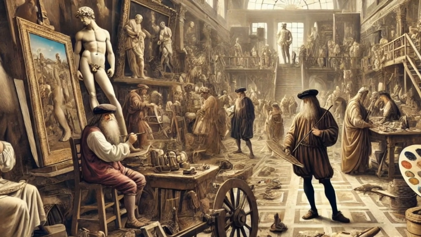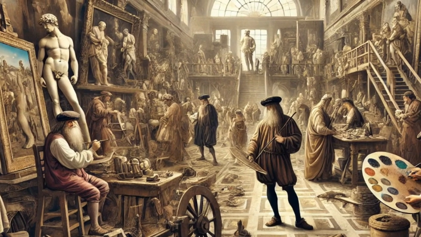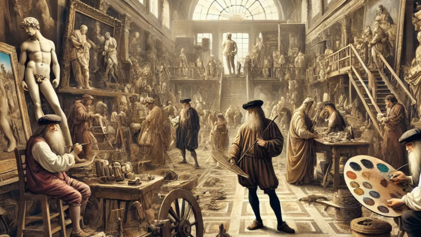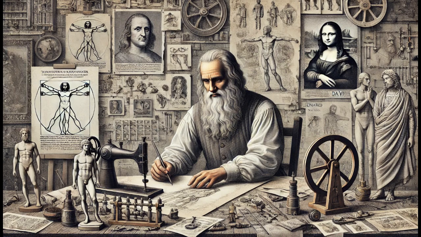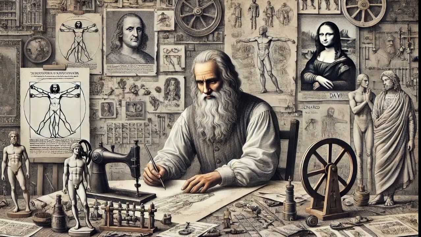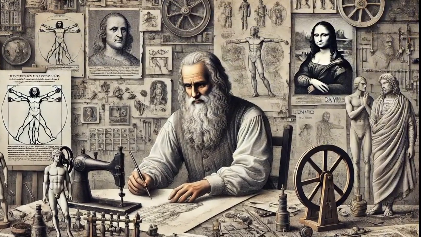As we journey through the lives and innovations of these legendary figures, you'll discover how their contributions shaped the world of art, science, and culture in ways that continue to resonate even today. So, let's dive into the Renaissance and meet the artists who defined an era. Let's begin with one of the most remarkable figures of the Renaissance, Leonardo da Vinci.